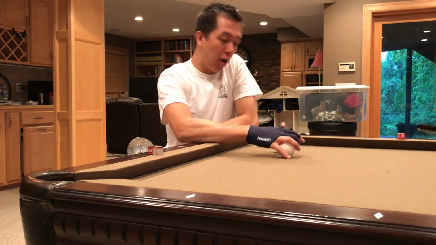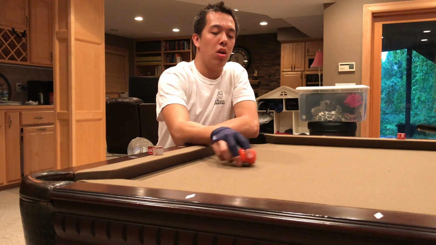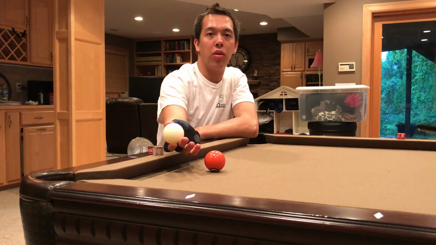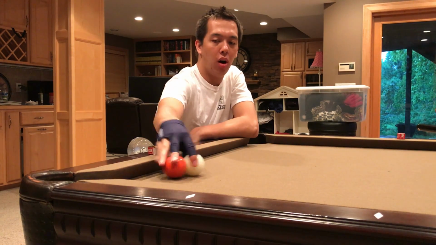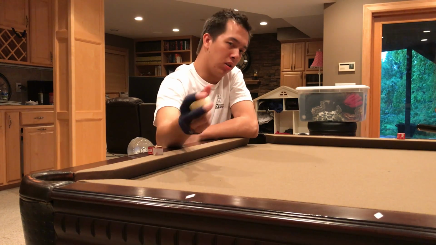So today I'm going to talk to you about the tangent line system. The tangent line system is basically the direction that the cue ball is going to go after you make contact with the object ball. So after you make the 5 ball, what direction is the cue ball going to go in? And you can predict that based on the tangent line system.